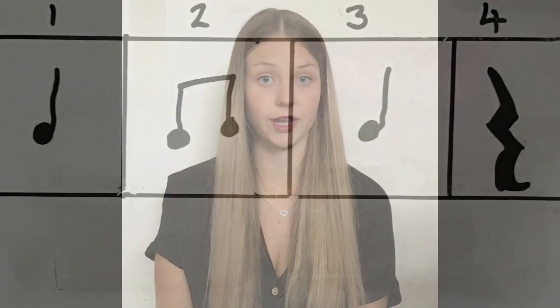Okay, so your task now is to use your knowledge of the notes, so crotchet, quaver and quavers together to create your own 4 beat piece of music. So I'm going to have a go at that now and then I'm going to come back and show you what I've created.